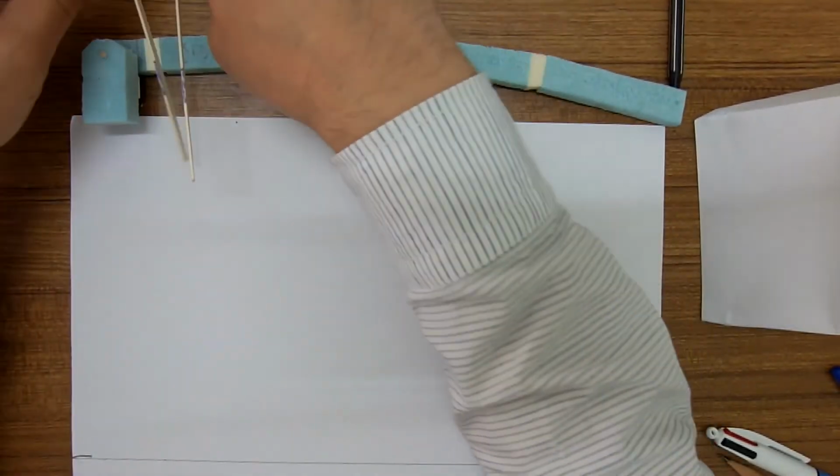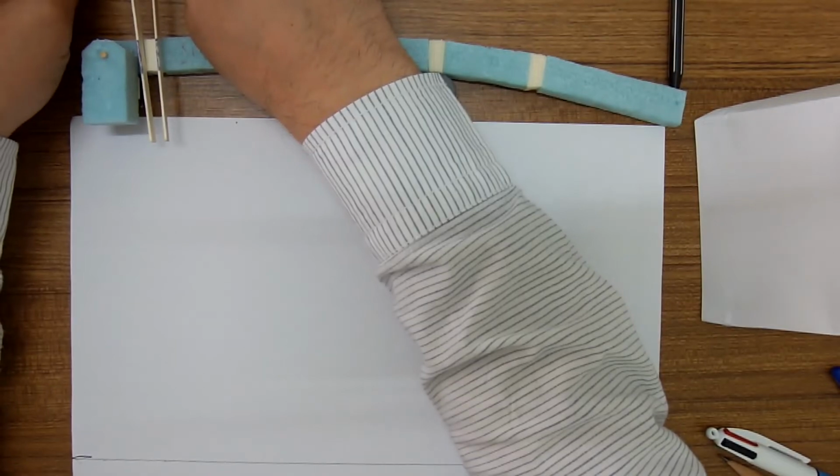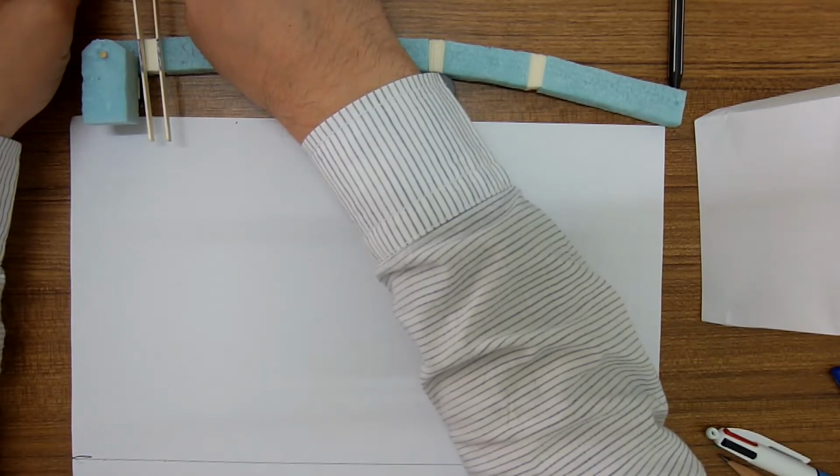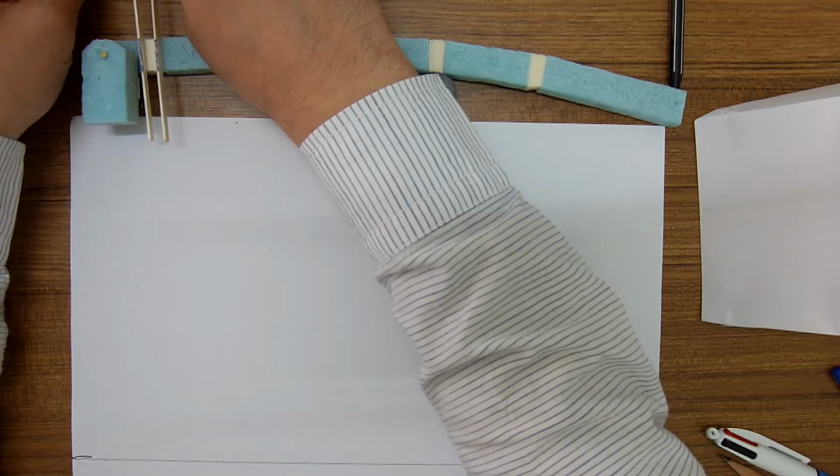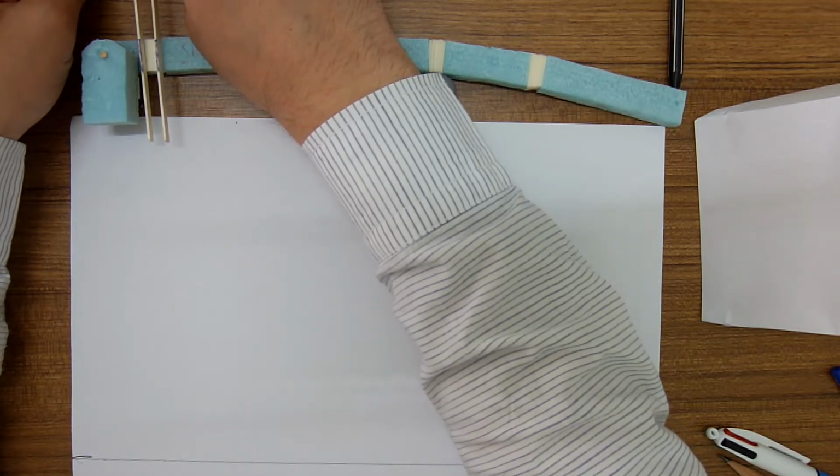Bending moment, if you look at the bending moment, there is very small bending moment here. It is not 0, I know, but it is very small.